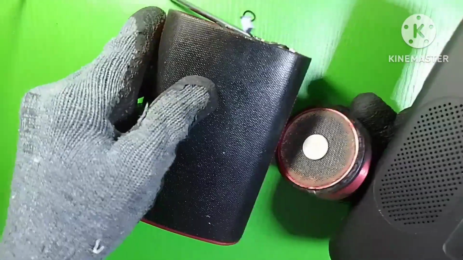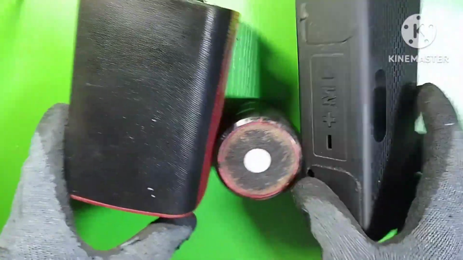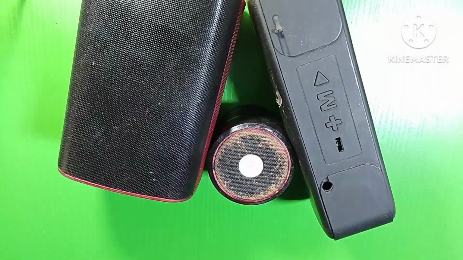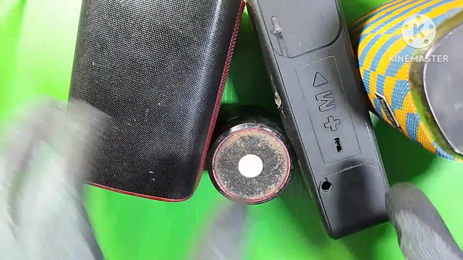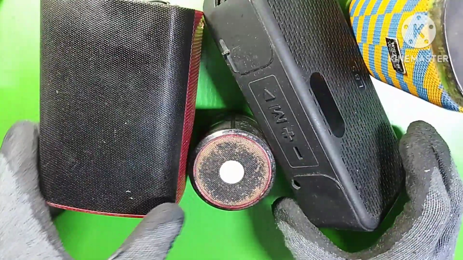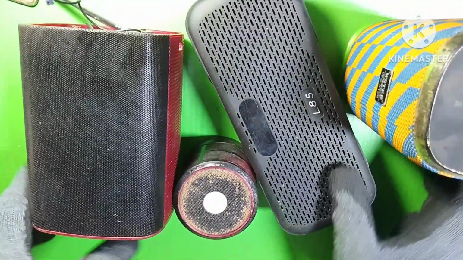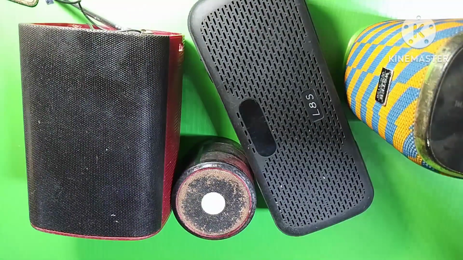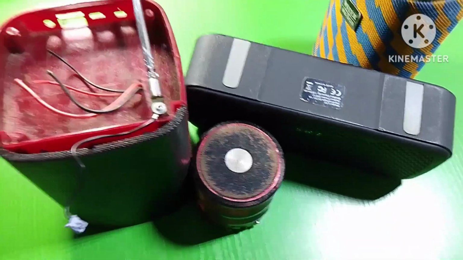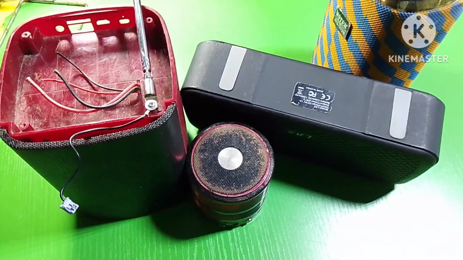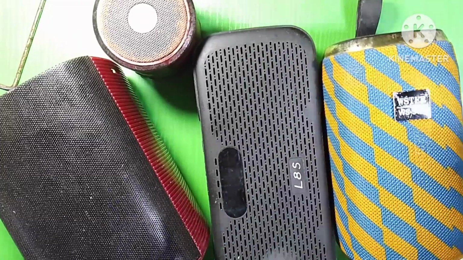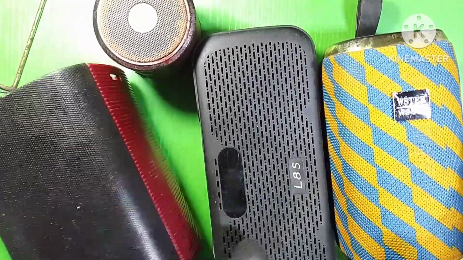MP3 players, music boxes, or Bluetooth players, whatever they are all called, they are all the same. For some people, it's an MP3 player, and for some, music boxes or Bluetooth players. And some people might even call it an audio player. But we don't know, there could be other things which could be very useful with this. So I'm going to be taking out one of these circuits.